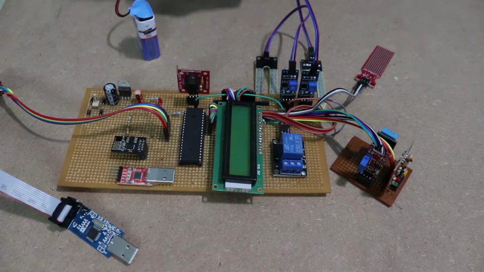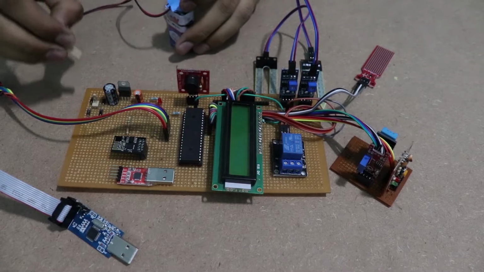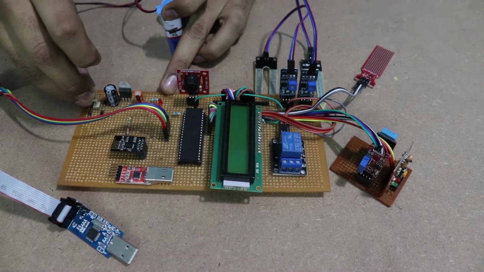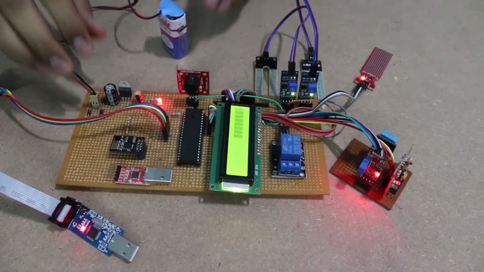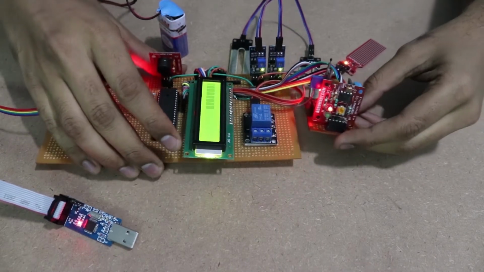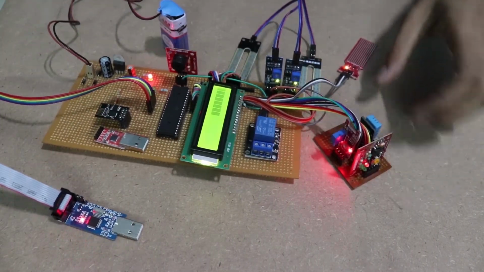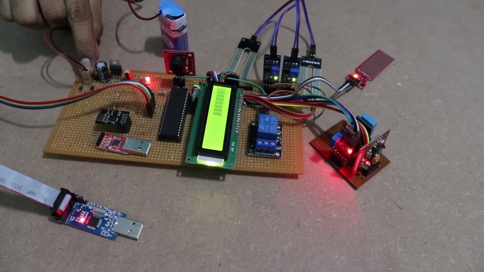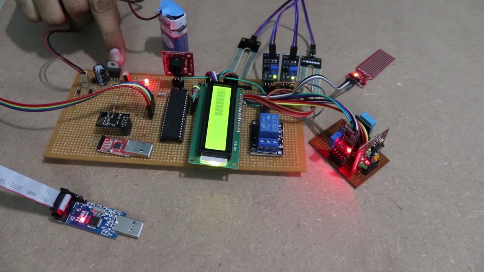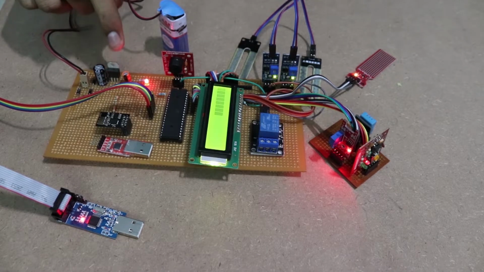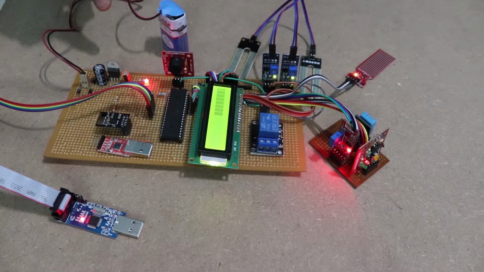So now let's give power to our development board. A 9V power is being given. As you can see, all the sensors are working properly. The 9V is converted to 5V using this transistor and given to all the sensors.